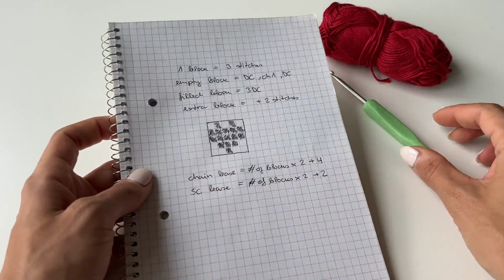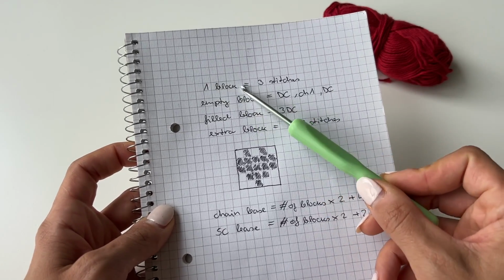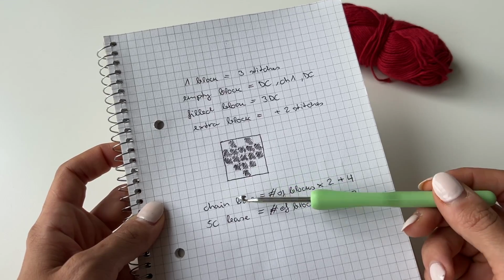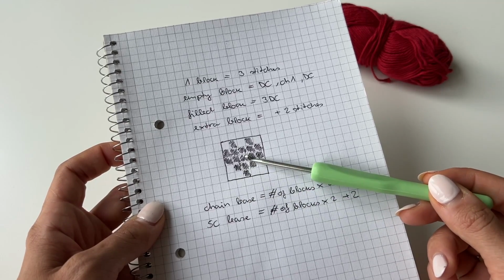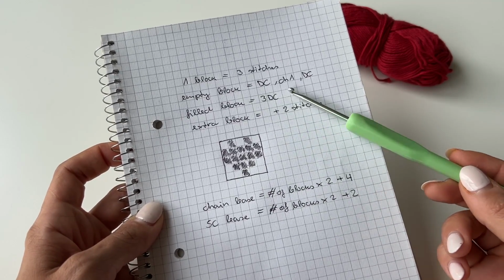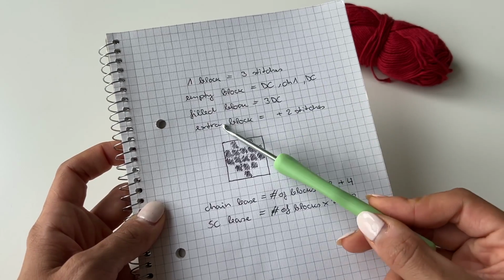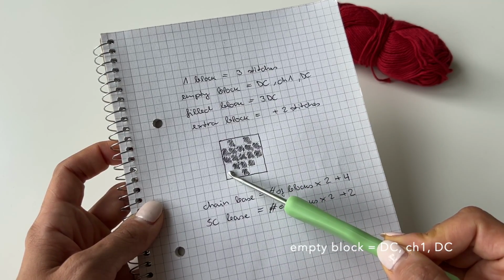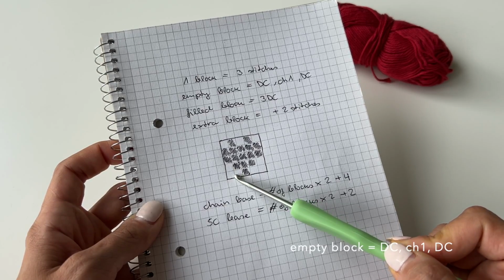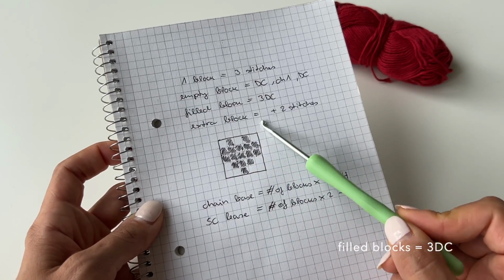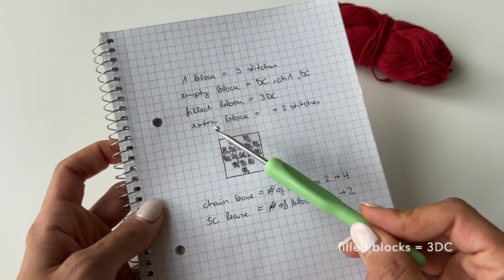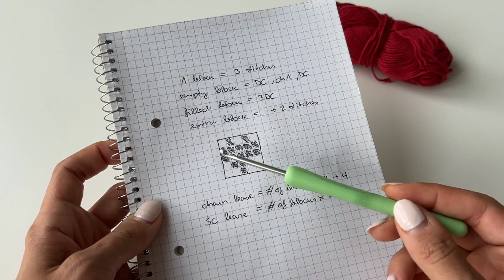So basically to create one block you are required to have 3 stitches, and depending on if the block is empty or filled, it also depends what kind of stitches you have to use. So for the empty blocks we have 1 double crochet, chain 1 in between, and then another double crochet. And then for the filled blocks we have 3 double crochet stitches one after each other, and that is for creating one block.